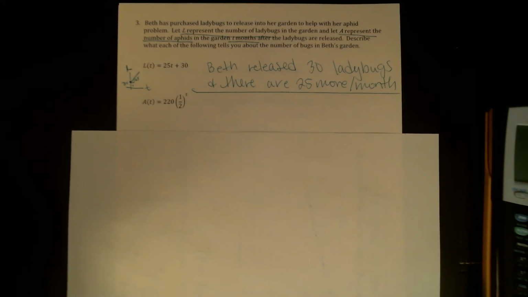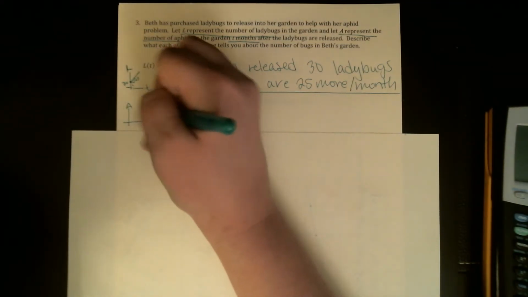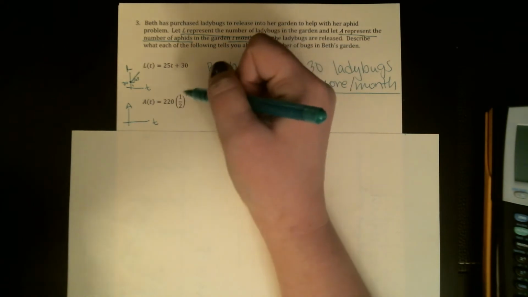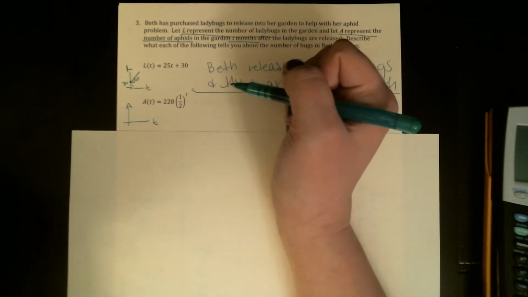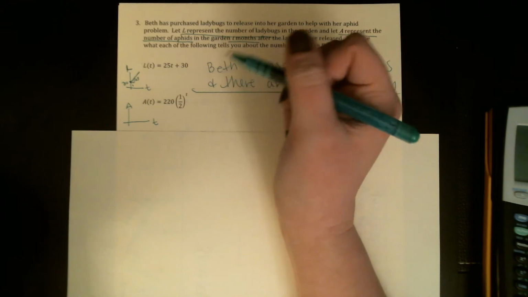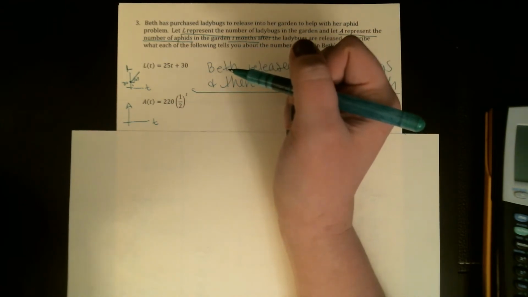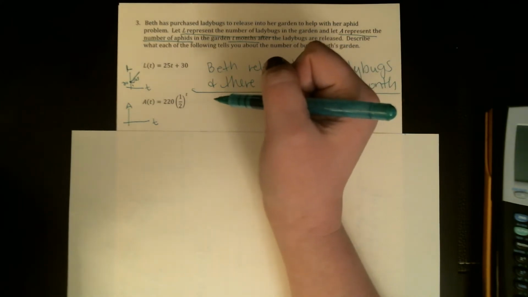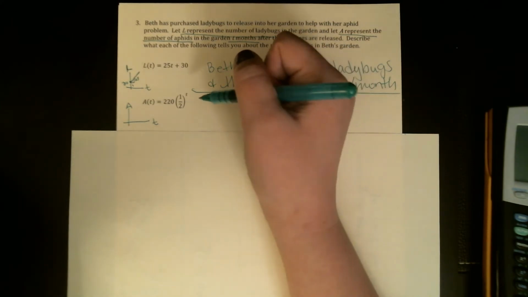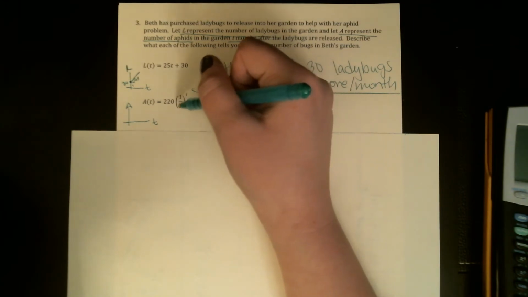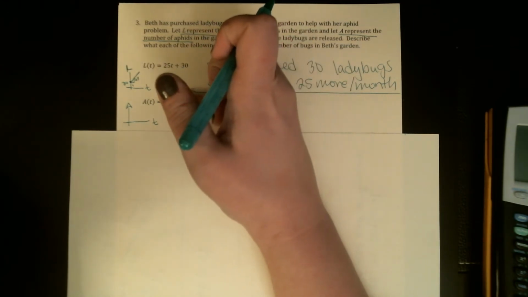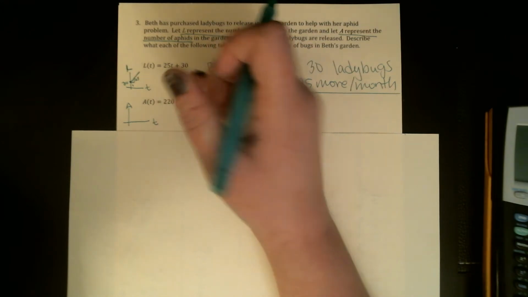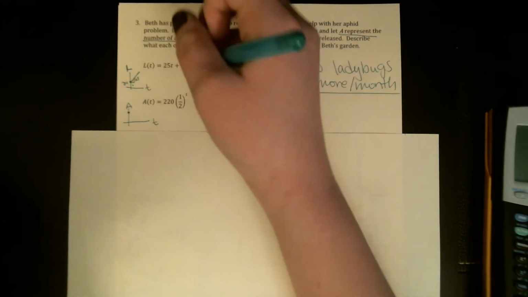Second one, this is an A of t function, so this is going to be number of aphids. In this one, it's definitely exponential, which means I'm looking for a repeated multiplication type model instead of a repeated addition or subtraction. So here, if you ever get stuck, remember you can always plug in numbers. If I plug in t equals 0, 1/2 to the 0 is just 1. So I'm getting 220, which means I'm starting with 220 aphids in the garden.